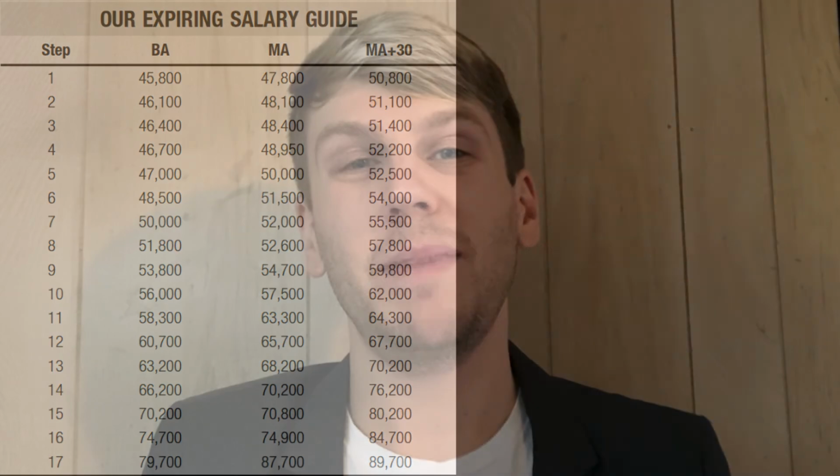Many of the salary guide terms that we just defined will be expanded on throughout the rest of the course.